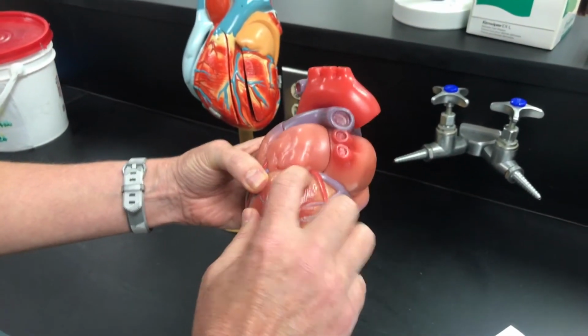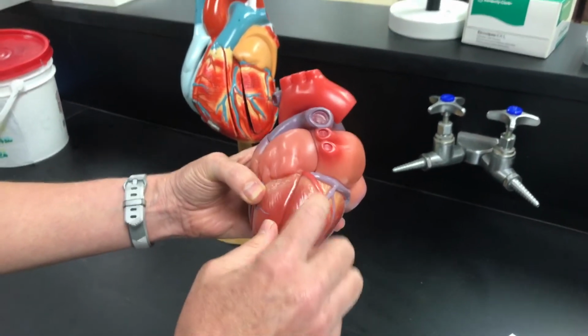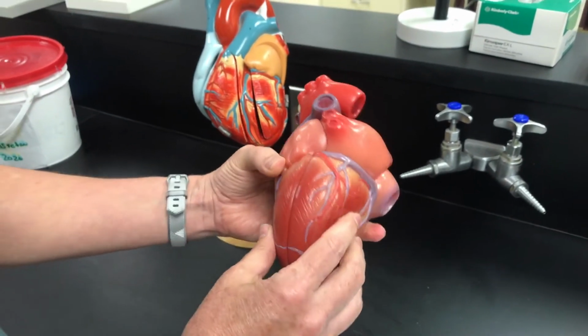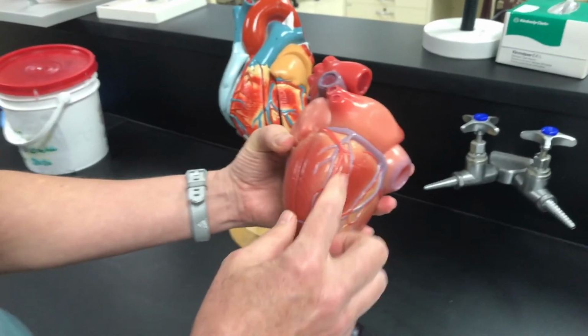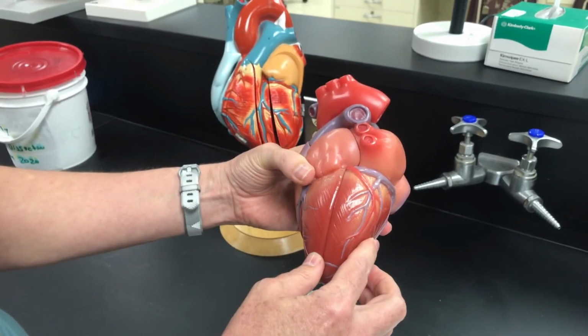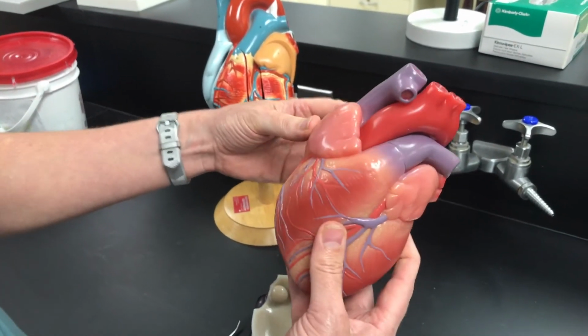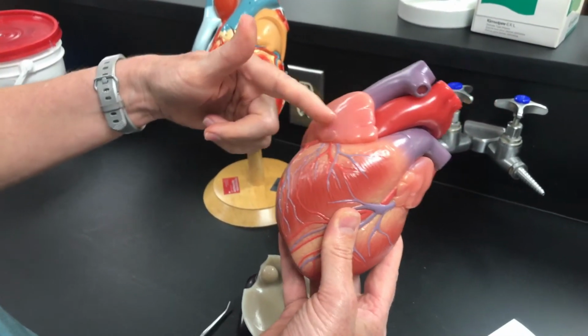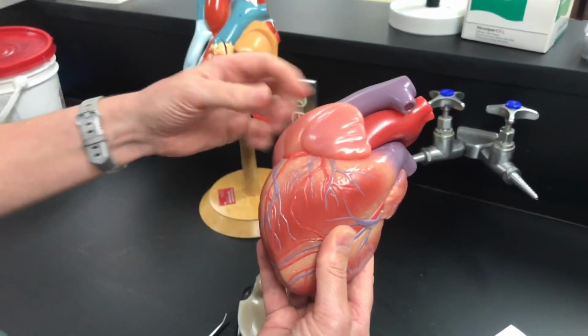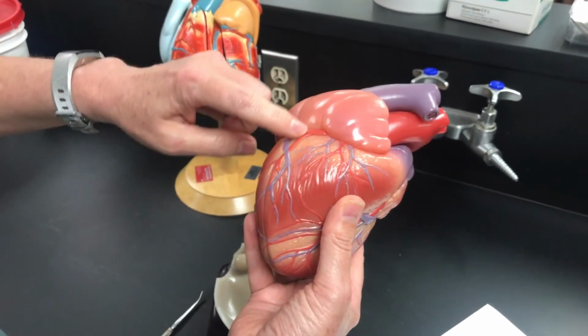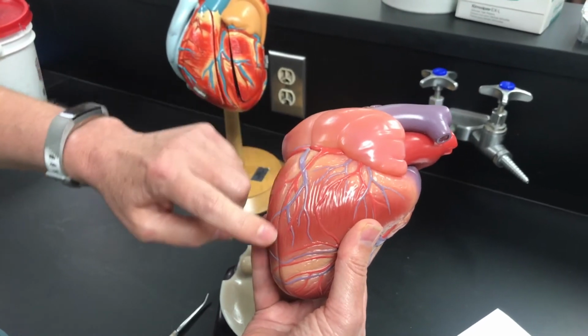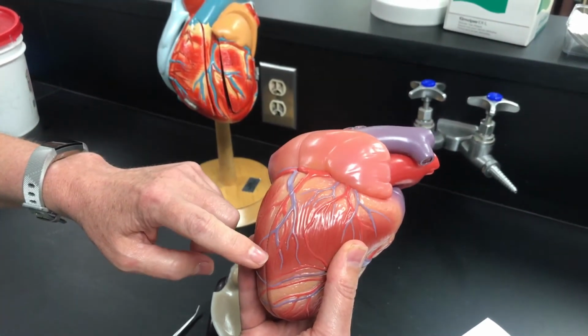If we continue around here, this is the circumflex artery. It's going to come towards the back part, posterior part of the heart. Over this way, coming off of the right coronary vessel, you are going to come down this right corner here, this right edge. This is the marginal artery.